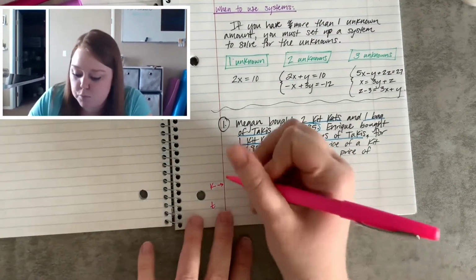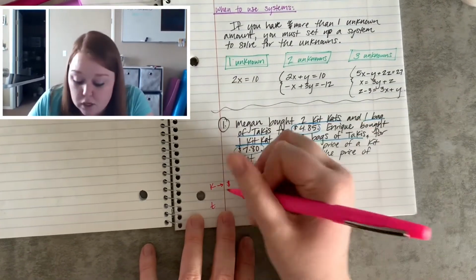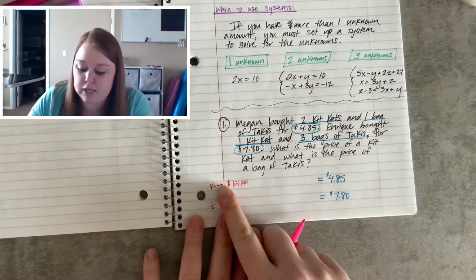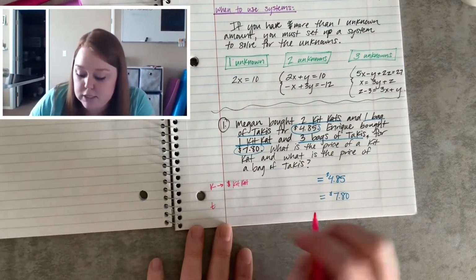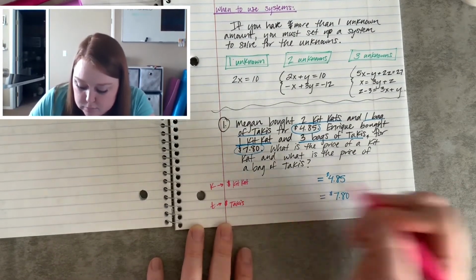So in this case, we're looking for price. So I'm going to go like this. I'm going to do money sign, but you could write price of, and then I'm going to write Kit Kat. So how much a Kit Kat costs is K. T is going to represent how much a bag of Takis costs. All right.